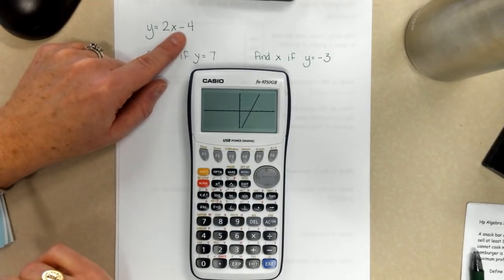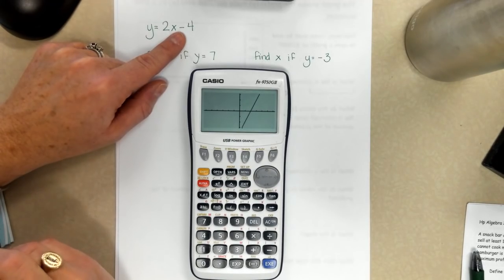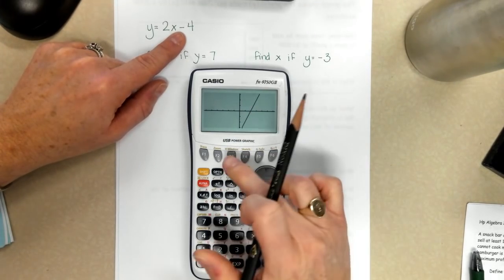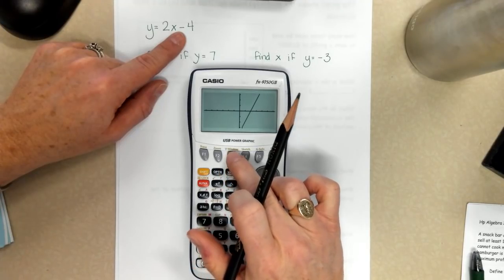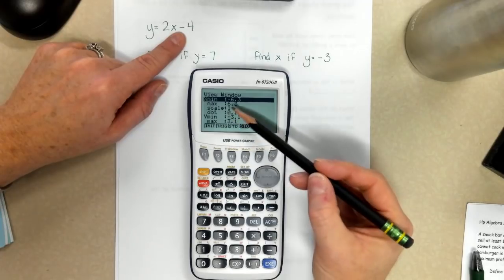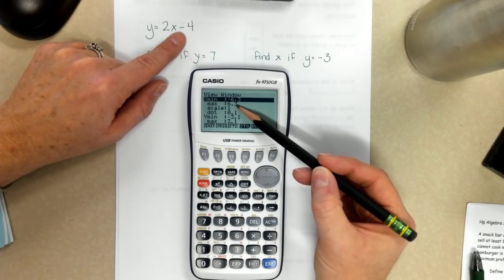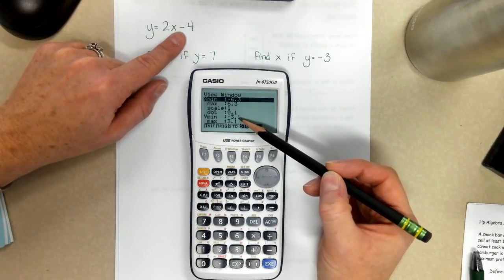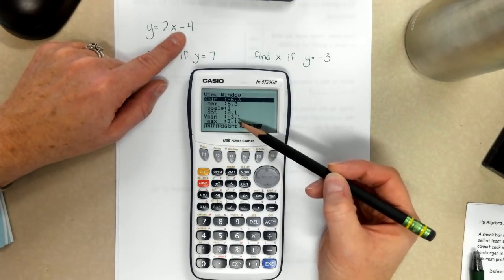I want to make my screen bigger so I can do more math. And so while I'm staring at the graph, if I want to make it bigger, I go here to F3 where it says the word window. So here are the exact numbers. It was going to 6.3 and then -6.3, 3.1 and -3.1.